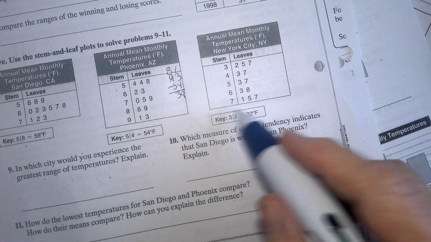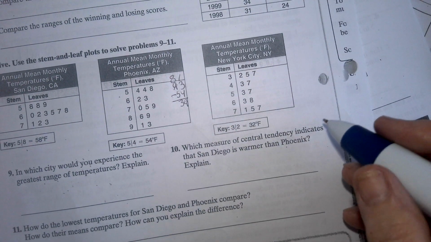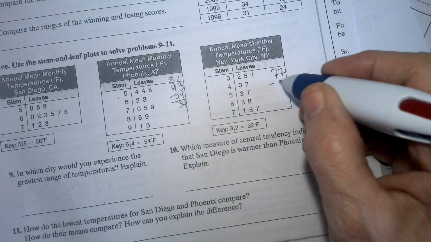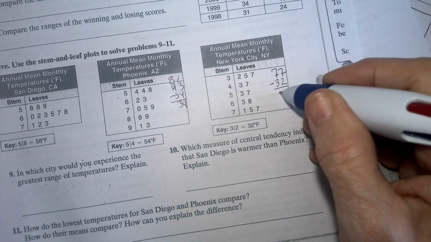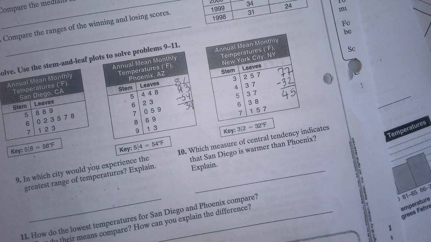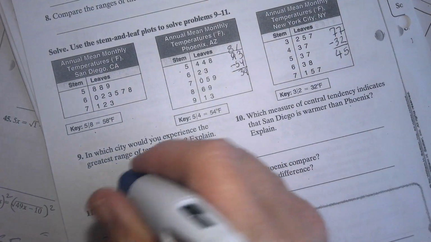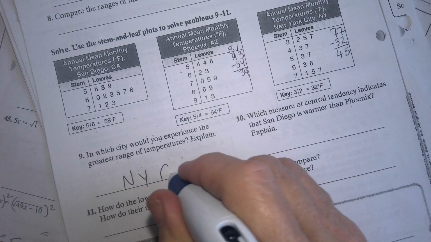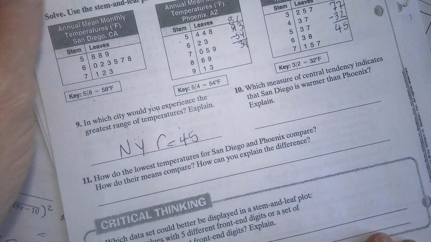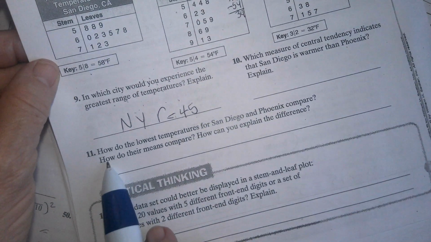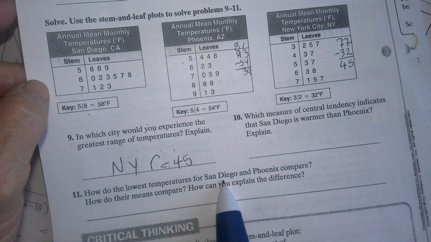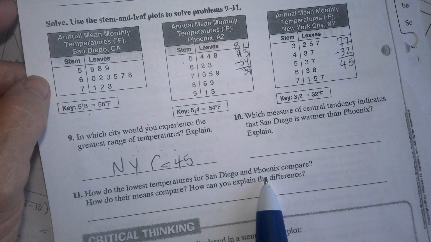Over here, what's the highest temperature? 77, minus 32. Good job. And that range is 45. So which city? It'd be New York City, where the range is equal to 45. All right. Then, 11. How do the lowest temperatures in San Diego and Phoenix compare?